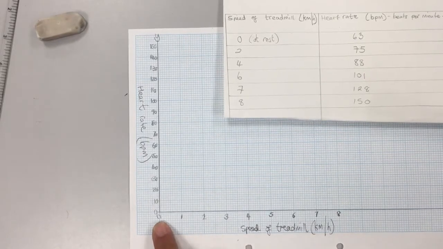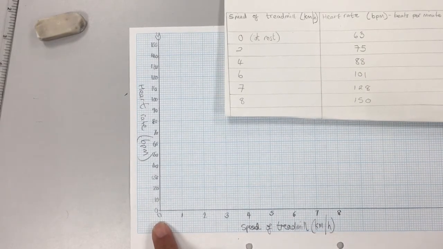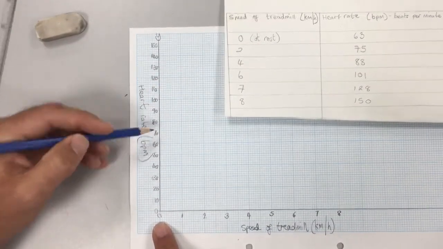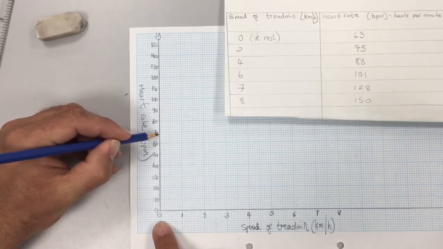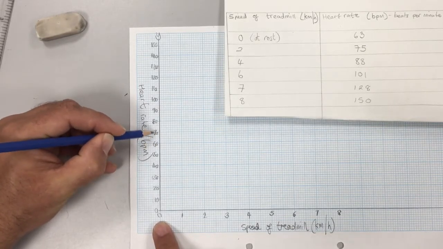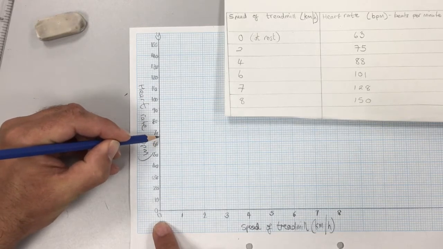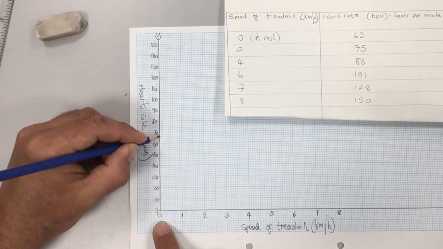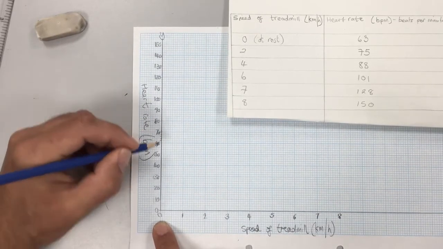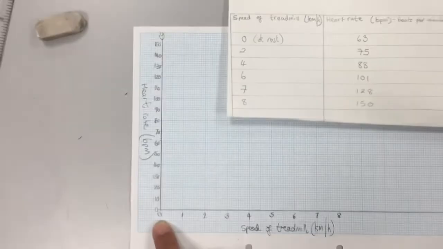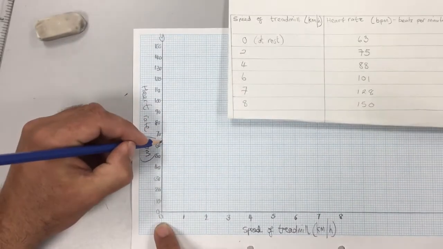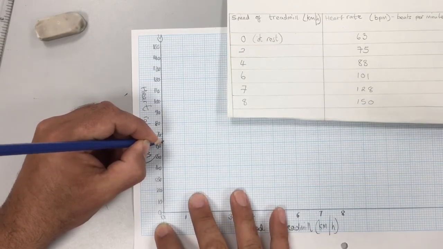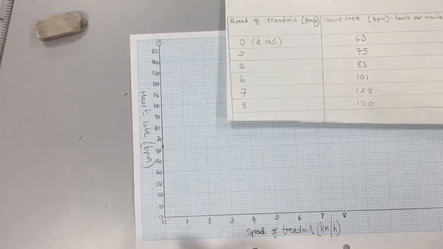So when the treadmill is at 0, they're at rest. So their resting heart rate at 0 is 63. So we find 60, 70. Now if we count in between, we've got 1, 2, 3, 4, 5. So that is 10 divided by 5, which means each of these squares is worth 2 beats per minute. So 1 beat per minute will be halfway between these squares. So we can find 62, 64, halfway between 62 and 64 is 63. So we're going to put our first cross there.